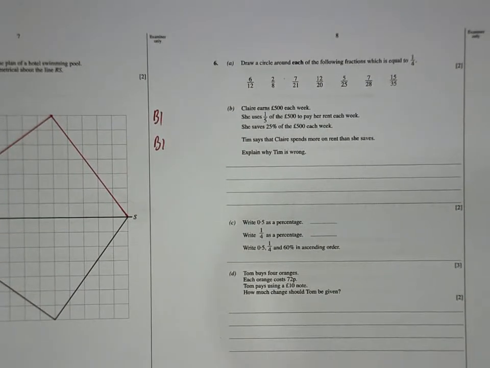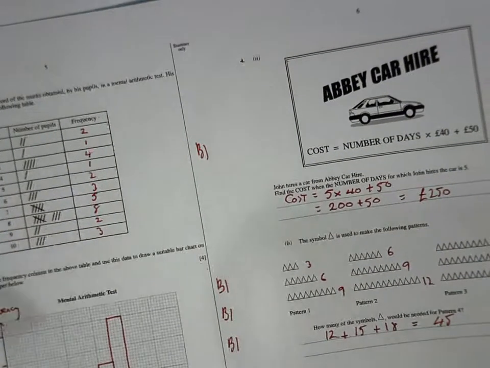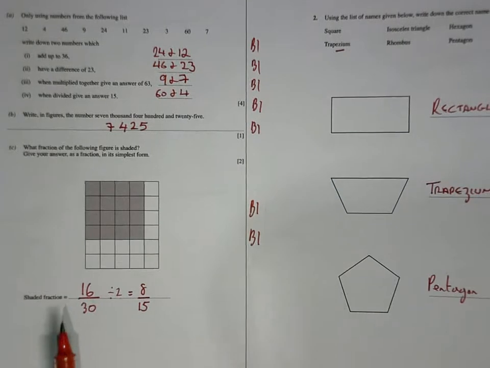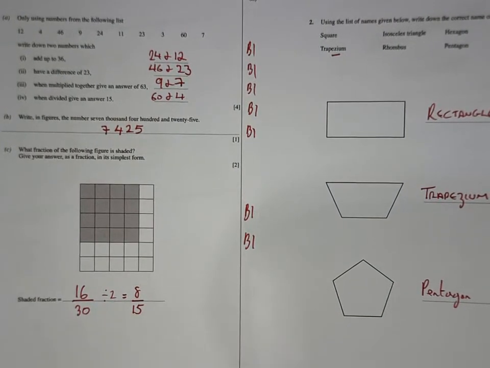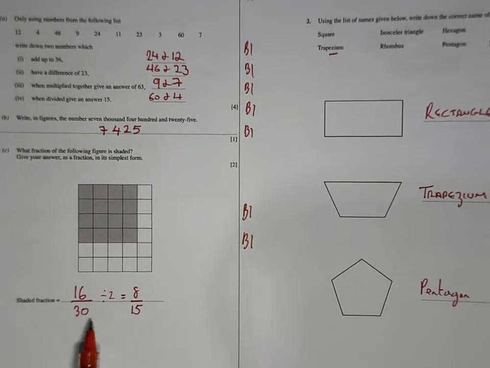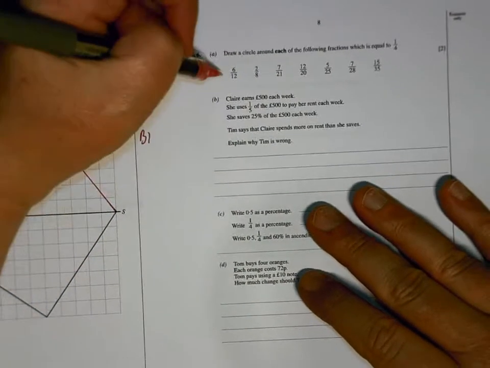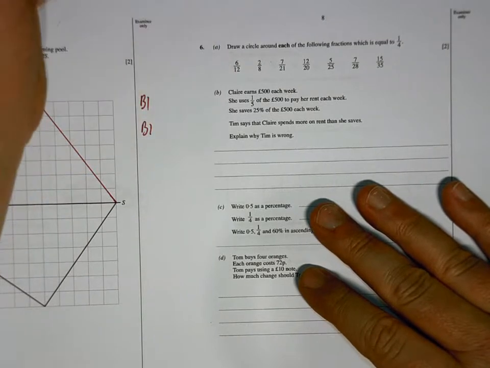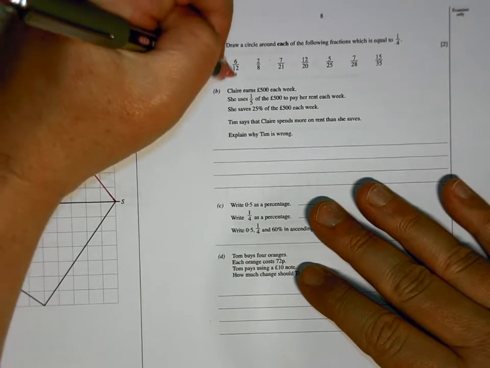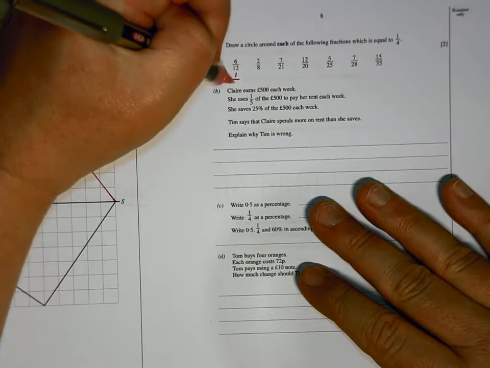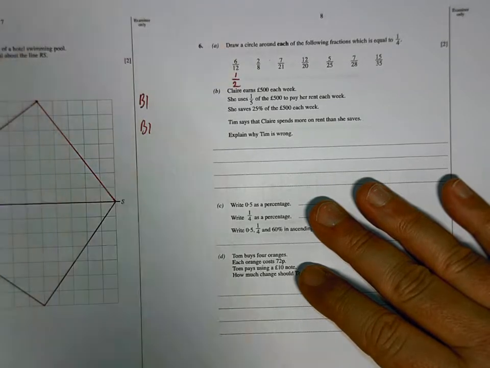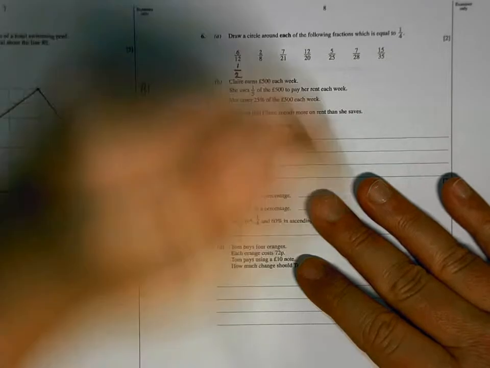Okay, draw a circle around each of the following fractions which is equal to a quarter. Just like we did with that question, you can cancel it down to a simpler version if you can divide the top and the bottom by the same number. So if we do that for each of these, we can divide top and bottom by 6. And if we do, we get 6 divided by 6 is 1, 12 divided by 6 is 2. So that's a half, not equal to a quarter.